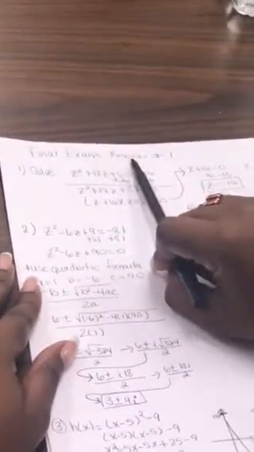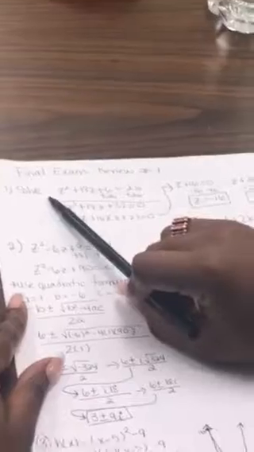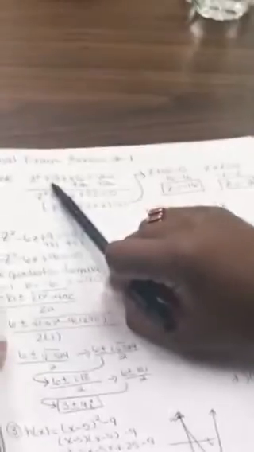Final exam review number 1. Question number 1. Solve z squared plus 18z plus 6 equal negative 26.